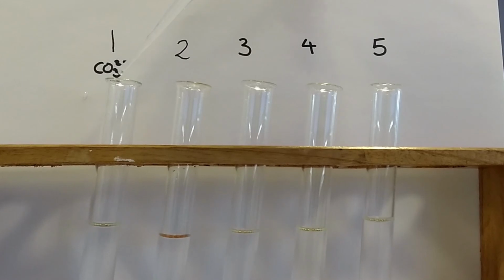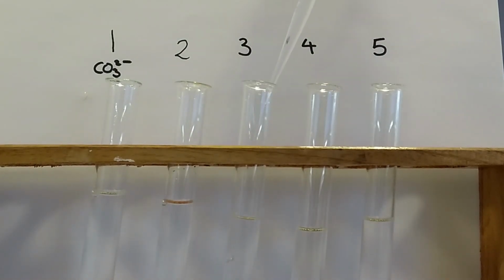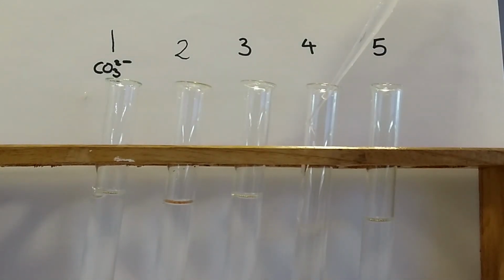To test for sulphate ions, first place a small sample of each of the unknown solutions into boiling tubes. Then, add several drops of hydrochloric acid. As from the first chemical test for carbonates, this identifies any carbonate-containing solutions, as seen in sample 1, which we will not test further in this experiment.